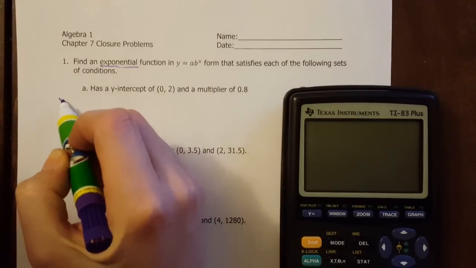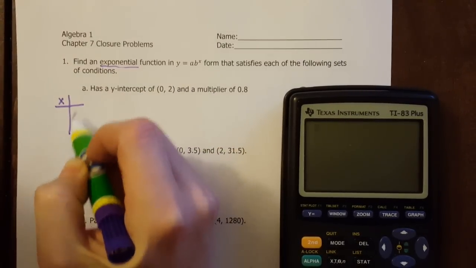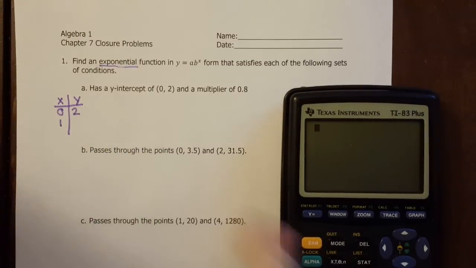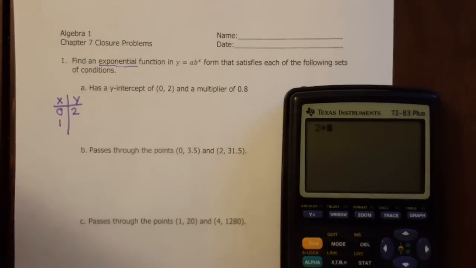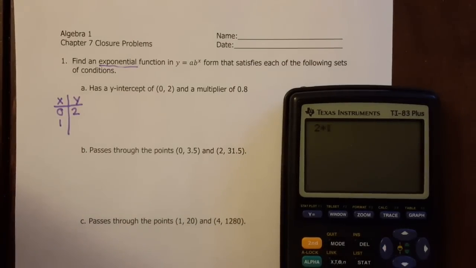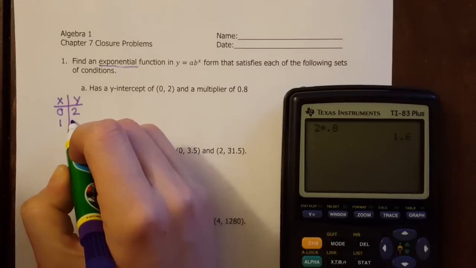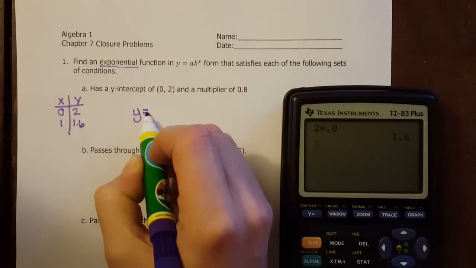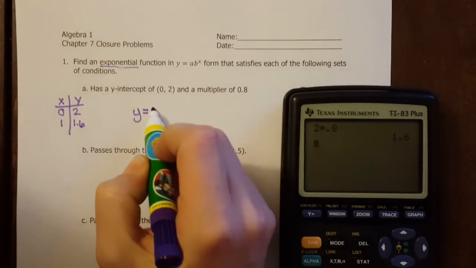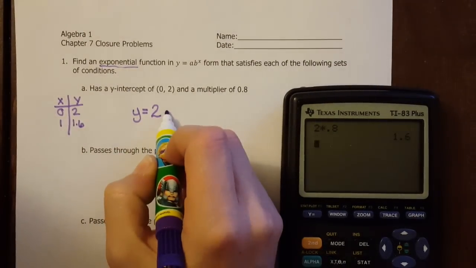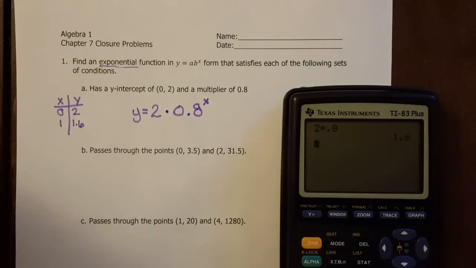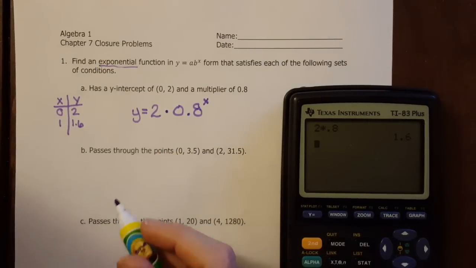When I do these, I think about a table. If I was going to make a table here, I would go 0, 2, and to find the next one, I would multiply by 0.8. And I get 1.6. And I realize I already have the information that I need to write the equation, because the y-intercept is 2, the starting value is 2, and the multiplier is 0.8, and then I write to the x power. For part B, I'm going to do the same thing, make a table.